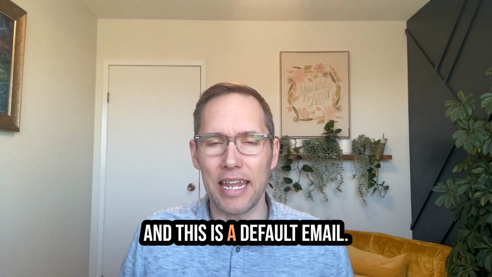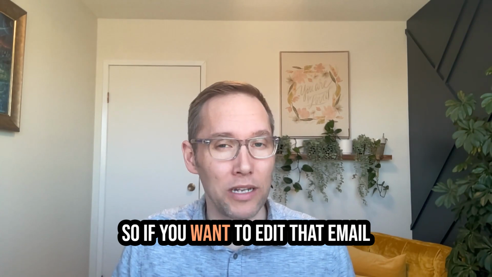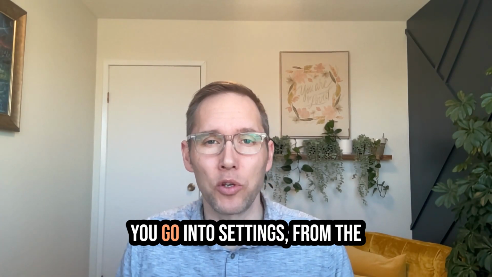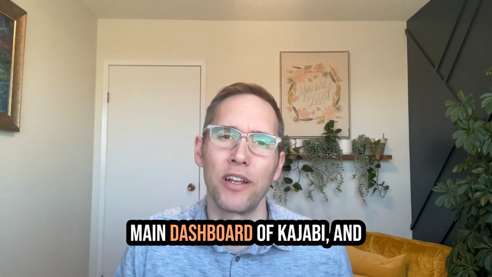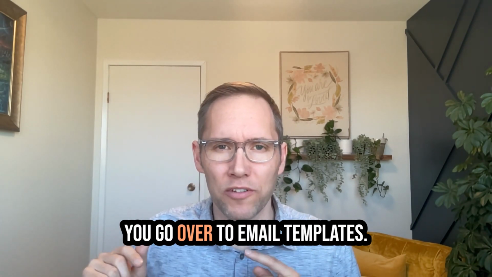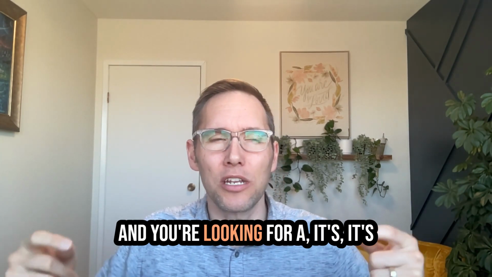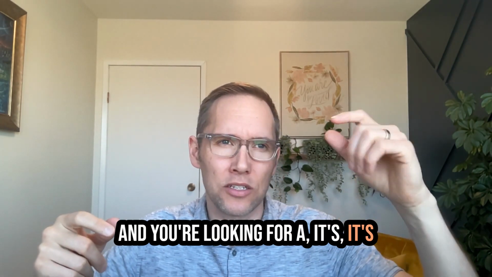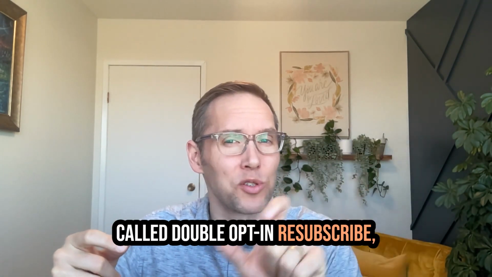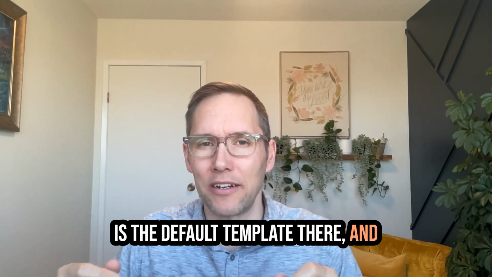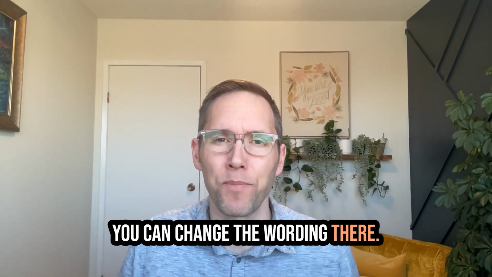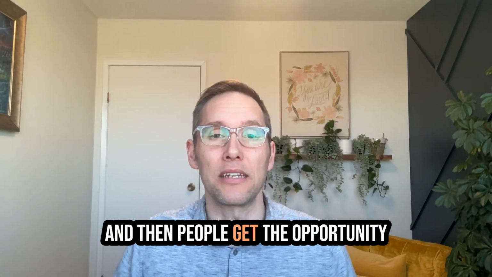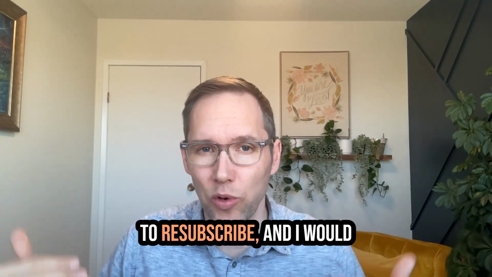And this is a default email. So if you want to edit that email that gets sent out to them, you go into settings from the main dashboard of Kajabi, and you go over to email templates, and you're looking for the default template called double opt-in resubscribe, and you can change the wording there. And then people get the opportunity to resubscribe.